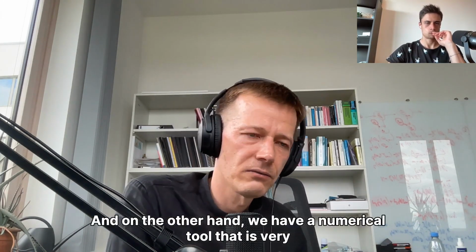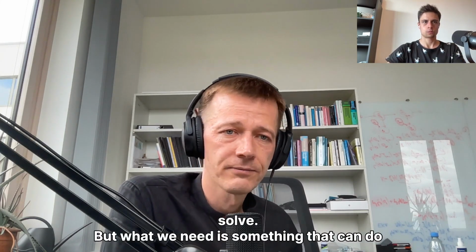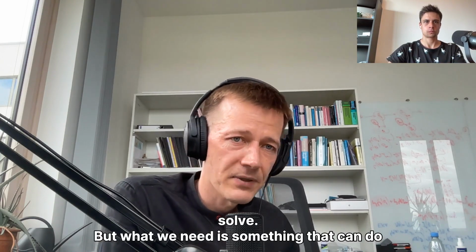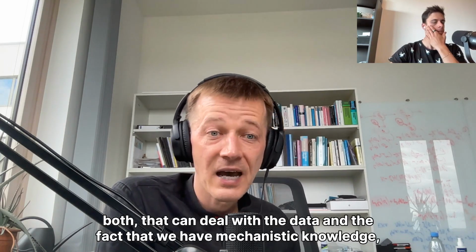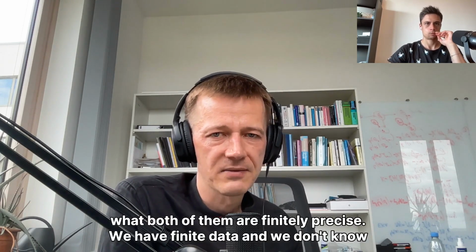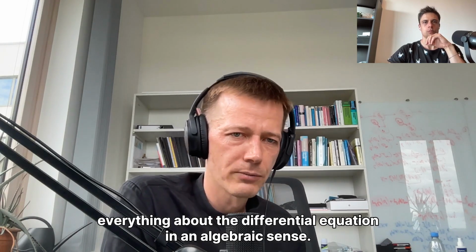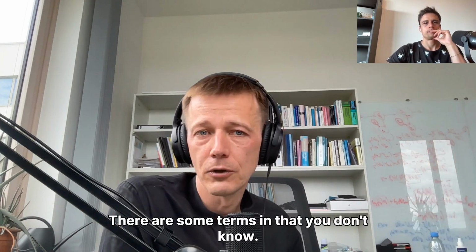And on the other hand, we have a numerical tool that is very equation-centric, that you give a differential equation to, and then it can solve. But what we need is something that can do both, that can deal with the data and the fact that we have mechanistic knowledge. Both of them are finitely precise. We have finite data, and we don't know everything about the differential equation in an algebraic sense. There are some terms in it that we don't know.